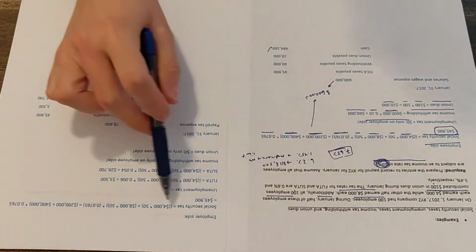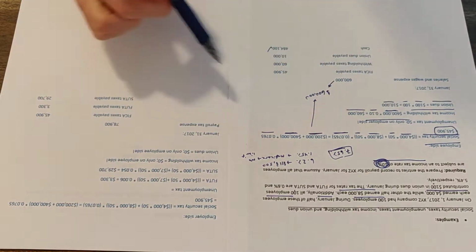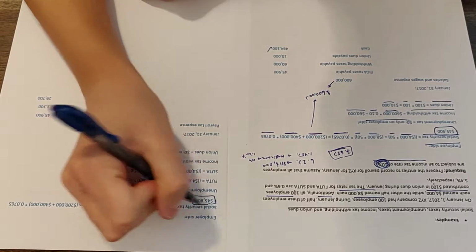So let's make sure we have both papers showing so we can see all the facts. Okay. Social Security tax is the same. We're not going to go through it again because once you've solved it once, it's literally the same number on the other side for the employer because it's 7.65% for the employee, 7.65% for the employer. So it's the exact same number as before.